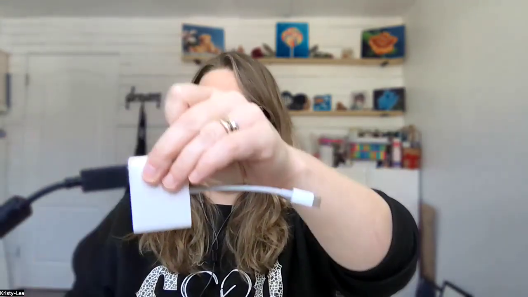So you will have one of these if you have a Mac anyway. So let me just pull this up. You'll have one of these dongle things, right? And this end goes into your Mac computer, and then this end has the scanner connected into it.